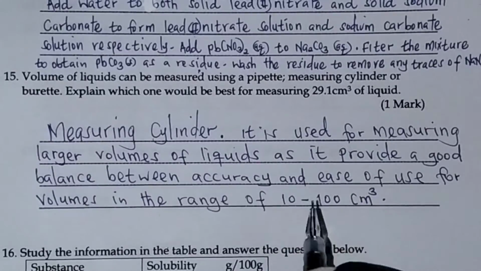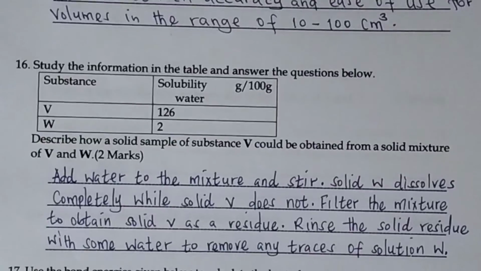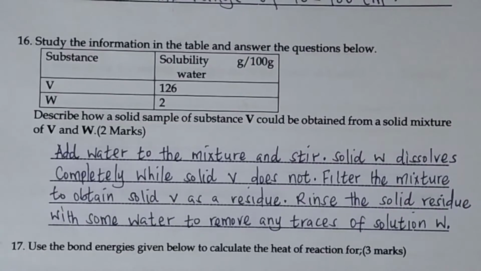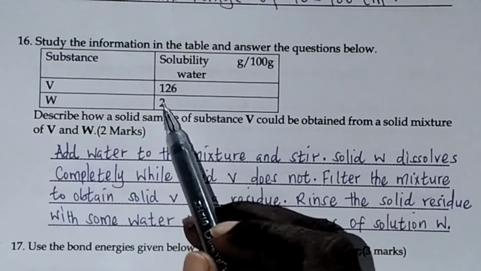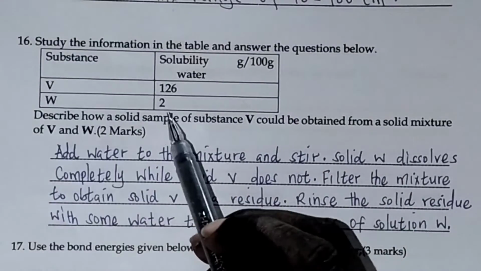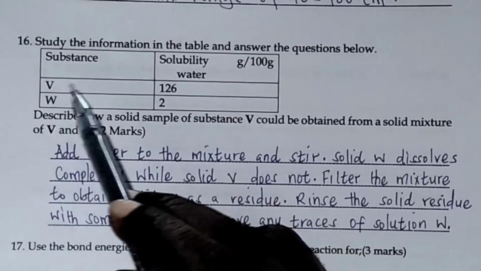Okay, we got question 16. We are told study the information in the table below and answer the questions that follow. We have substance V and W. The solubility in gram per 100 gram of water is 126 in V, and W is 2. This shows that V is more soluble in water than W.